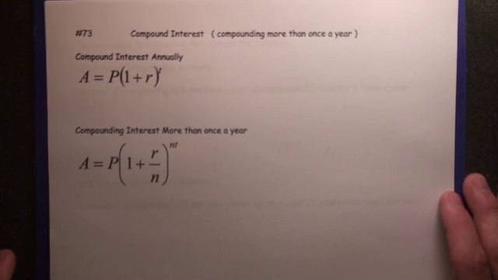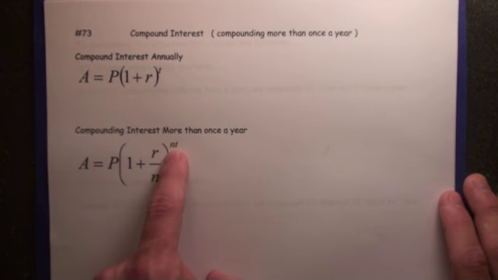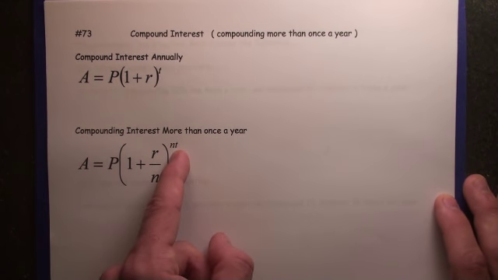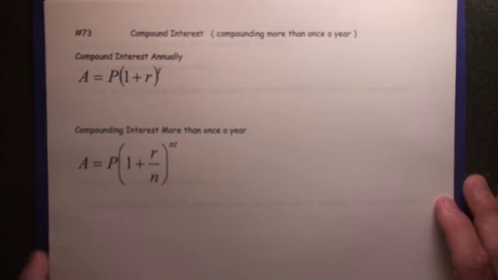So if you compound an interest monthly, we would do 12 for n, and we would multiply the number of years times 12, because we would be compounding interest. This really means how many times you're going to compound interest. So if you had 10 years, and we compounded monthly, it would be compounded 120 times because you would be compounding each month, but we would spread the rate out into 12 different parts per year.